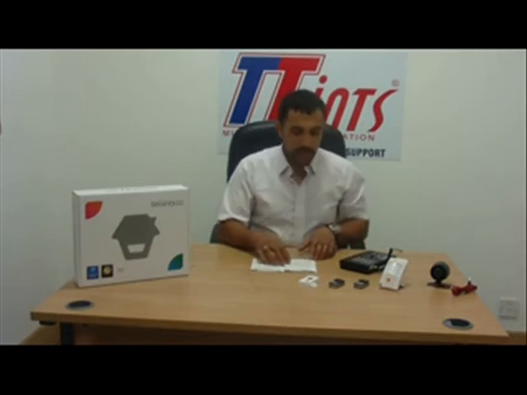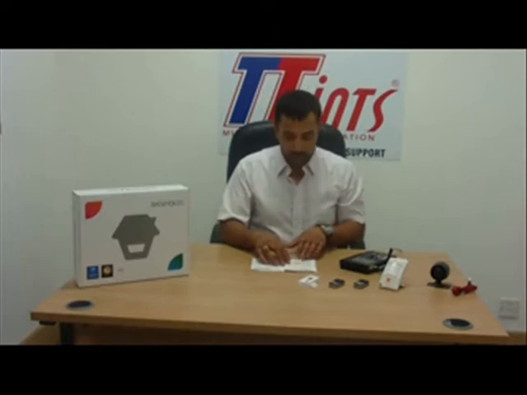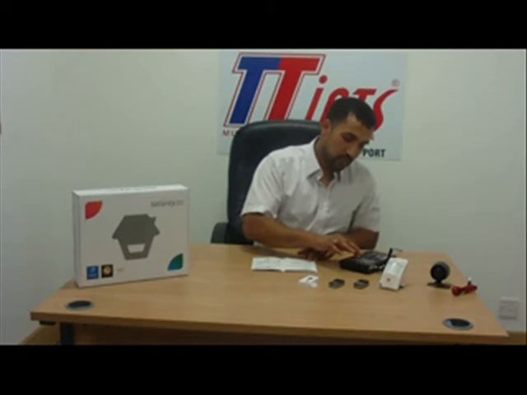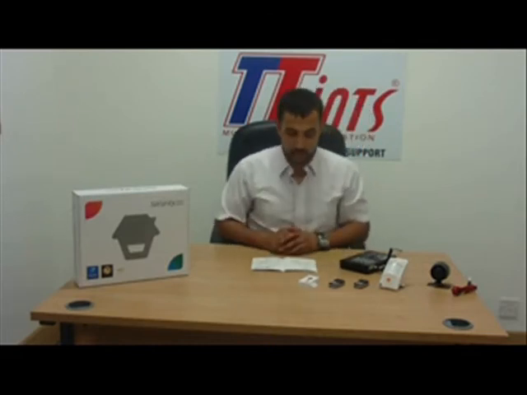Setting up the system time and date format can be found on page 25 under the heading Set up System Time Mode. What you need to do is key in your admin password 123456 followed by hash, then followed by star, and that will get you to a setup state.